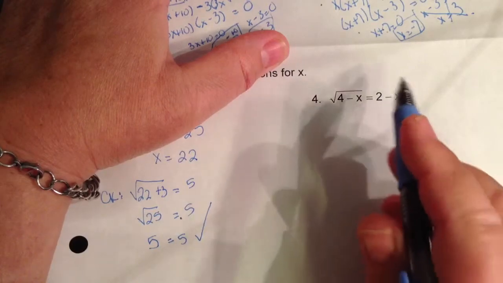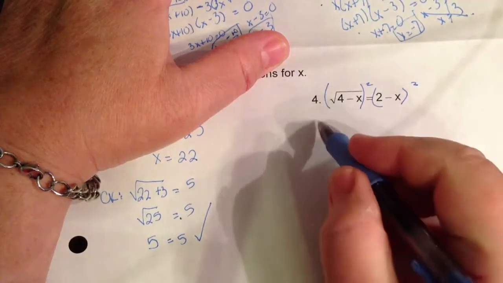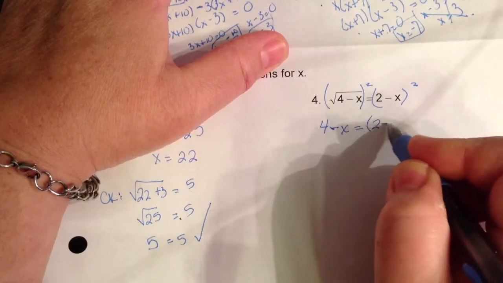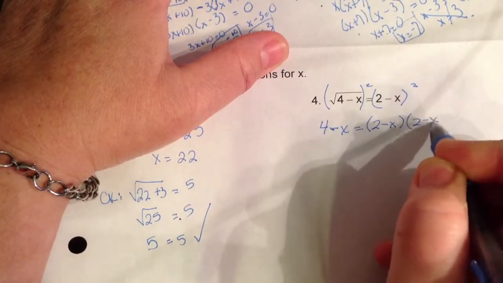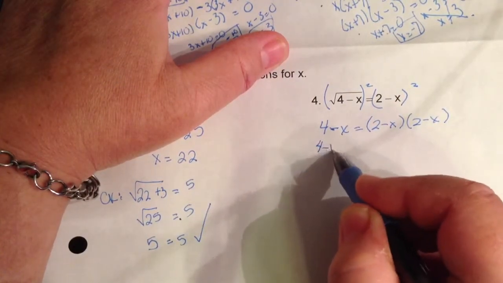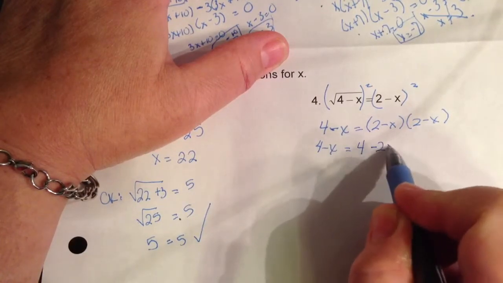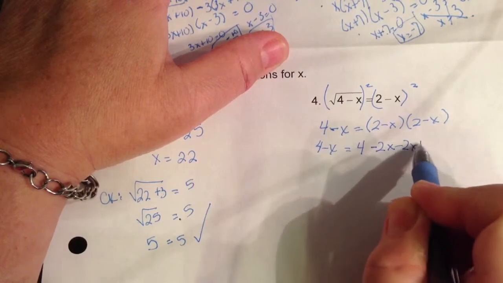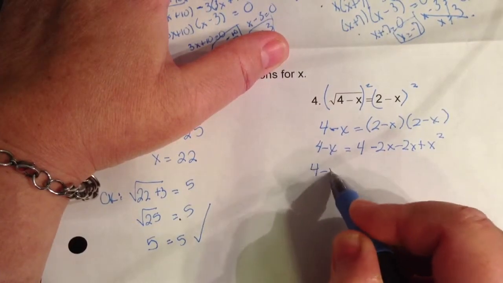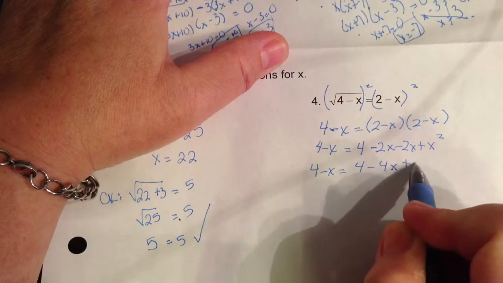Okay, so now on the right here we have the square root of 4 minus x equals 2 minus x. So we're going to square both sides, and we end up with 4 minus x equals 2 minus x times 2 minus x. So this one's going to take a little more work to get to the answer. 4 minus x, nothing to do there. When I multiply this out, I'm going to get 4 minus 2x minus 2x plus x squared. Okay, so 4 minus x equals 4 minus 4x plus x squared.